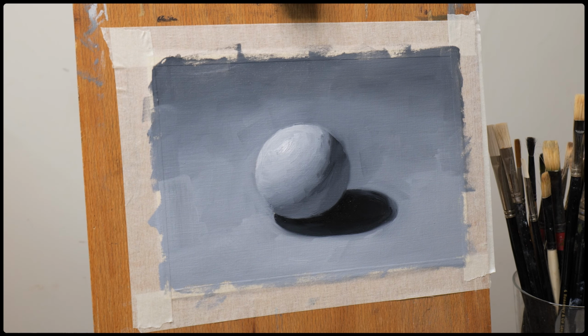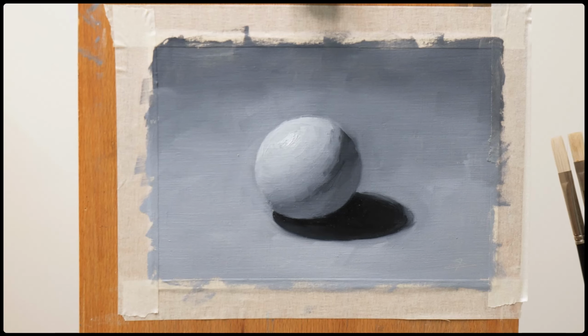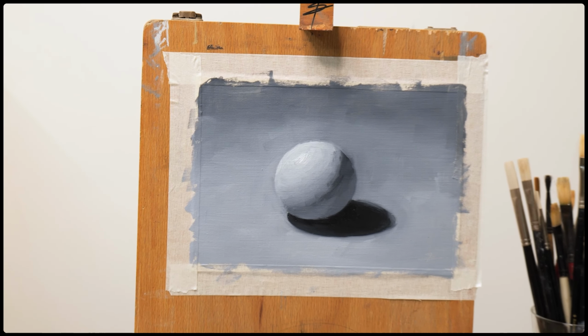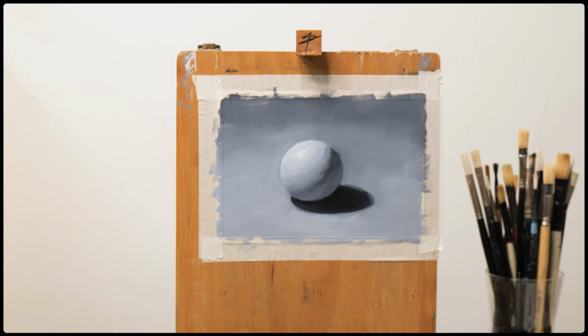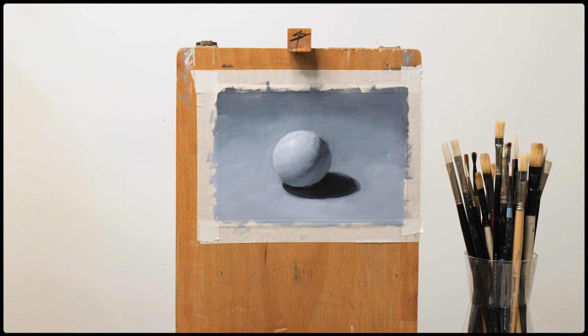The simple value study of a sphere might look basic, but it is an important exercise to paint light realistically. If watching this helped you, try this exercise for yourself.